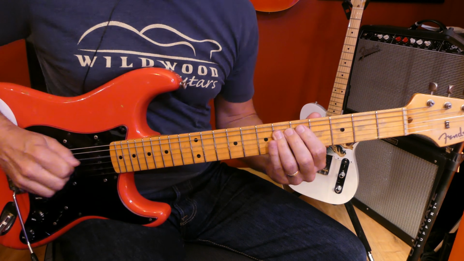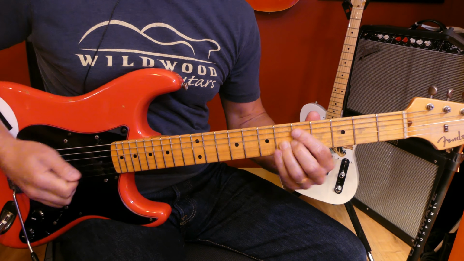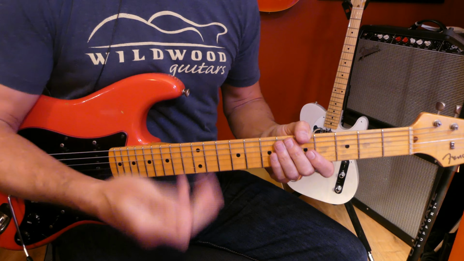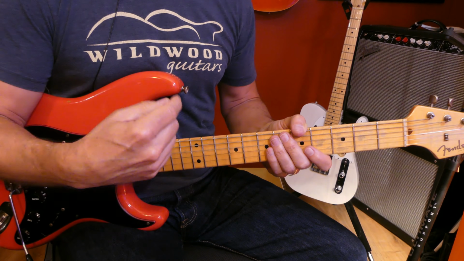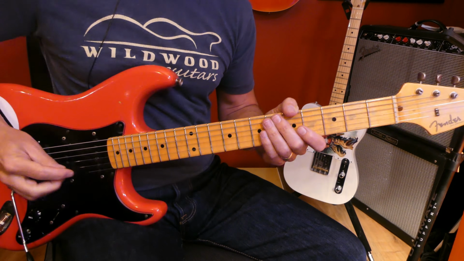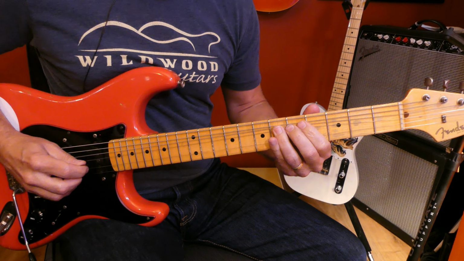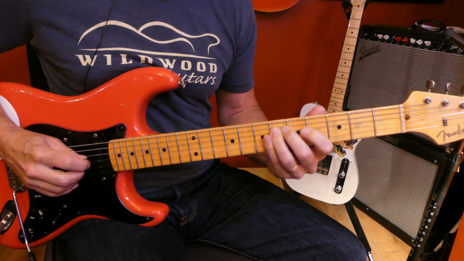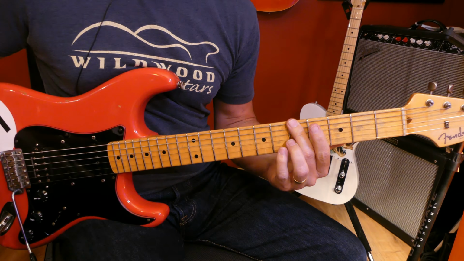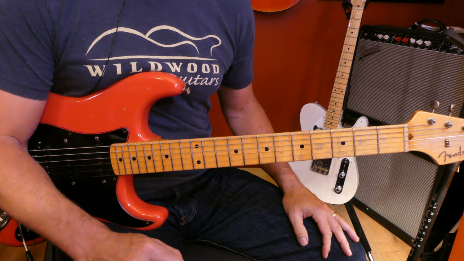Right, so now we're bending from the note below the half step to the note above it. Descending, it's a little different because you have to bend into the higher note from below, so it takes a little planning. It goes like this. So that's a really nice exercise, just to get those half steps under your fingers.